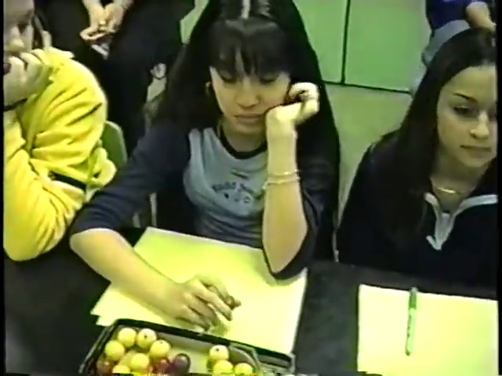What color is your bead? Purple. Okay, show it to us so we can see it. And who can tell us what that stands for? Potassium. And what is the symbol for potassium? K. What color is your bead? Black. And who can tell us? Carbon. And the symbol for carbon? C.